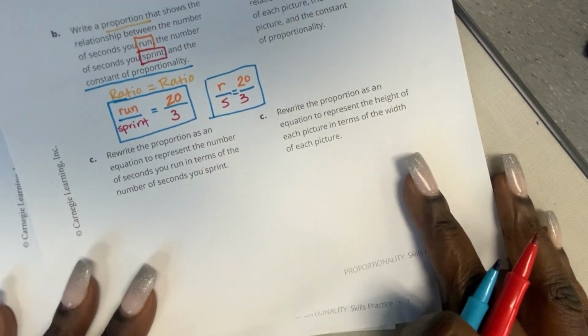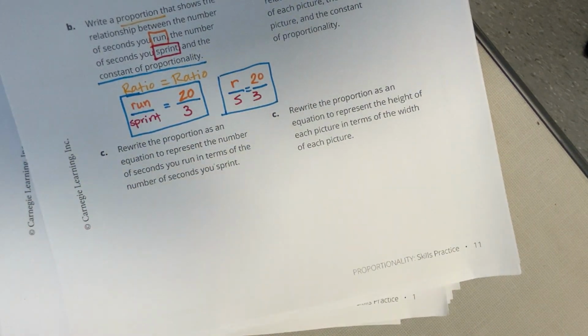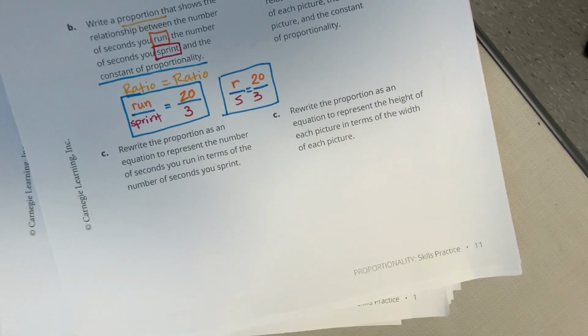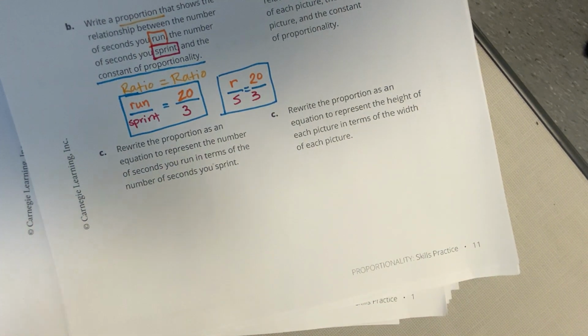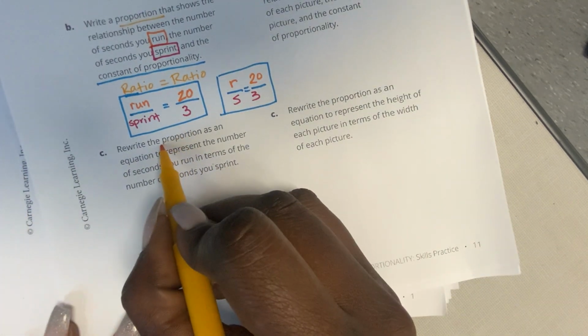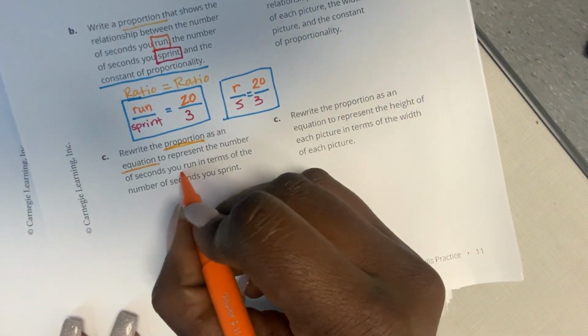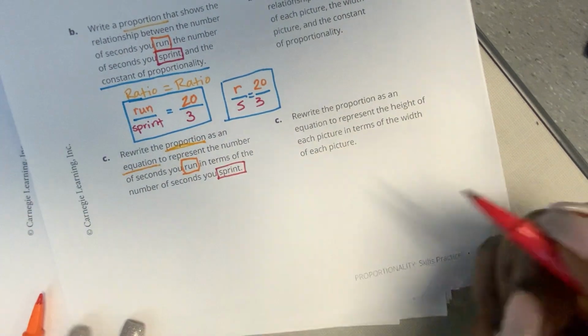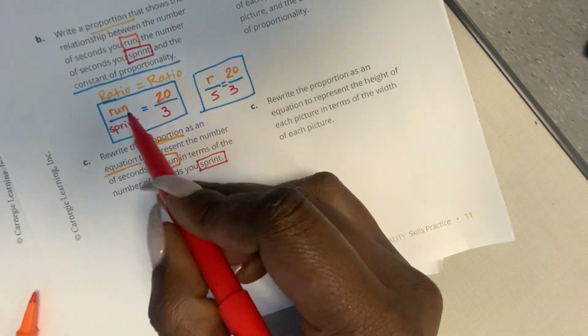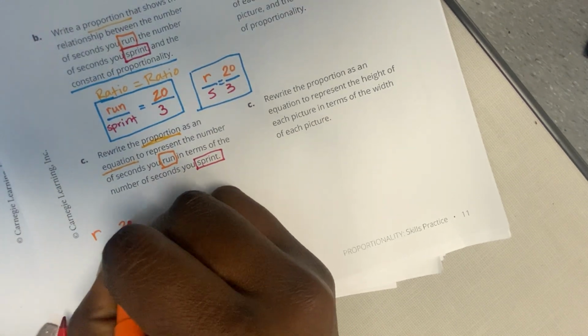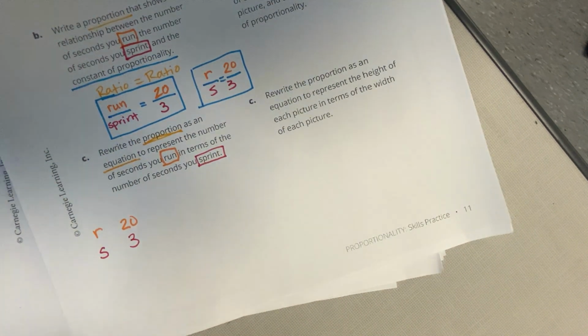So now let's look at the very last one. This one is going to be a little bit more difficult, but you can do it. Just follow me. It's saying rewrite the proportion as an equation. So now we're going from a proportion to an equation. And we're going to represent the number of seconds that you run and the number of seconds that you sprint. So let's first start with the proportion that we created earlier. So that proportion was R over S equals 20 over 3.